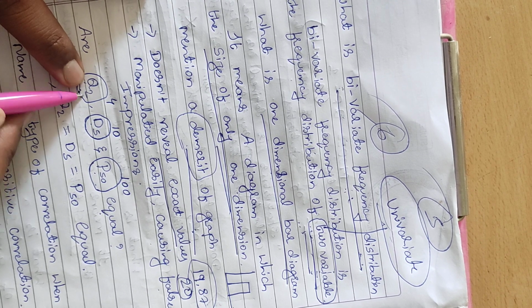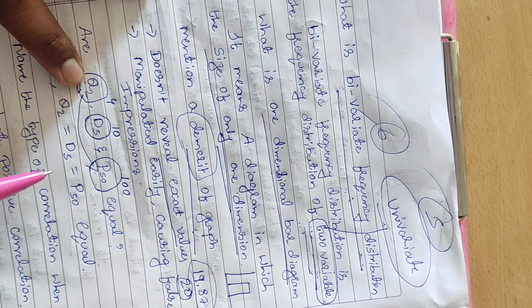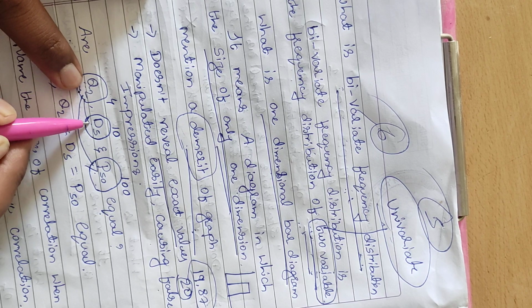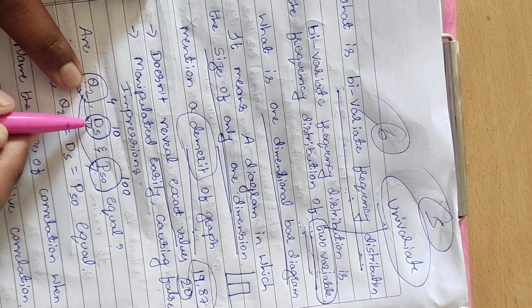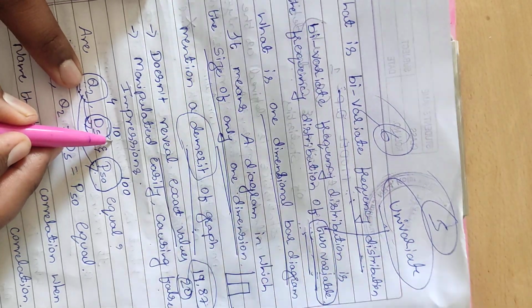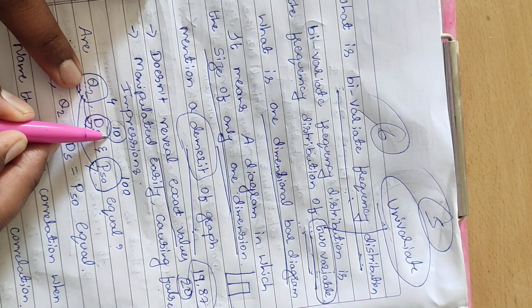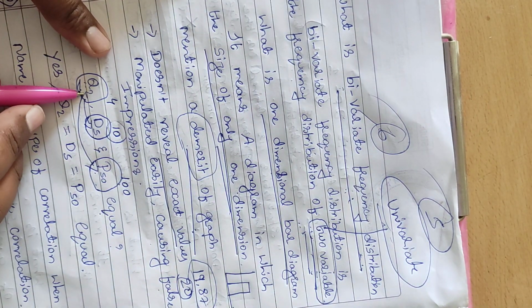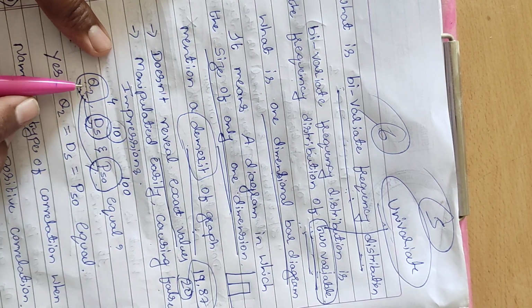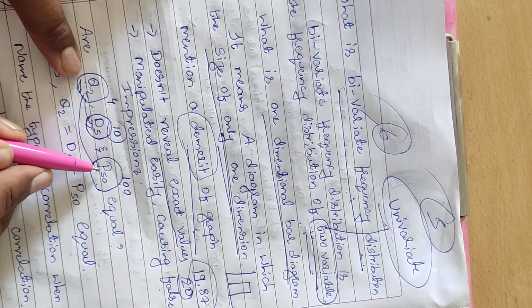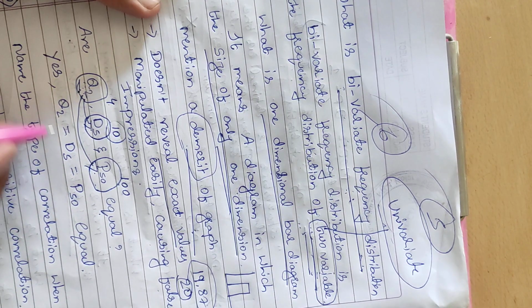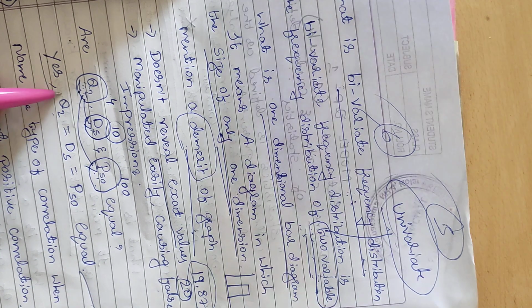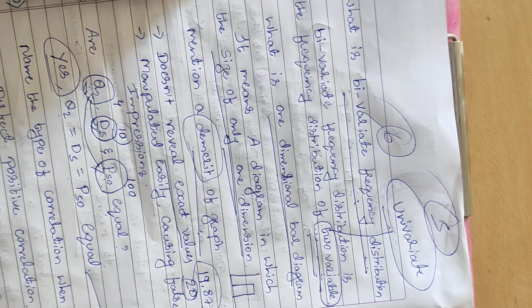Quartile 2 is equal to percentile 50, and also quartile 2 is equal to decile 5, because here decile divides the total parts into 10, here the total parts are divided into 100, and here the total data is divided into 4. So Q2, D5 and P50 are equal. Understood the concept? This is the answer for this question.